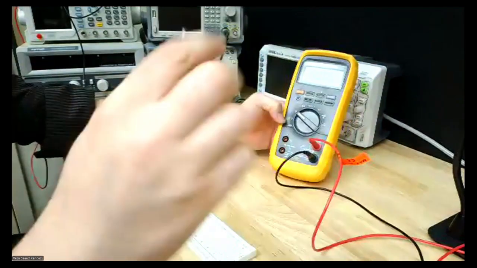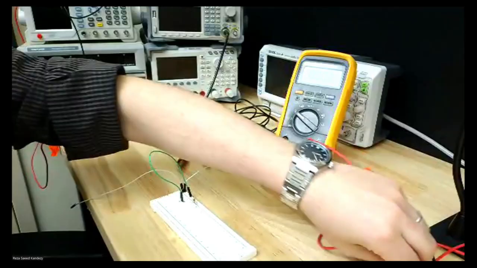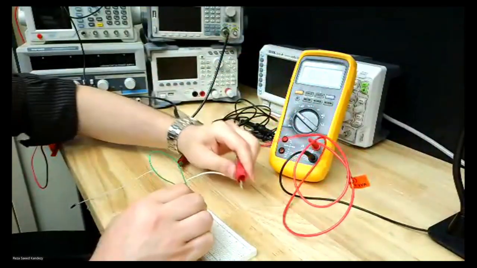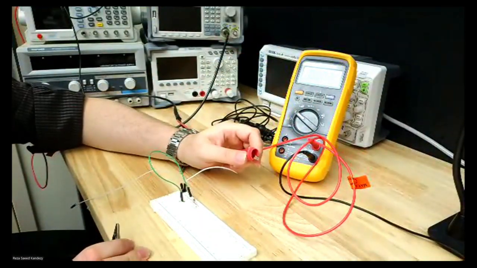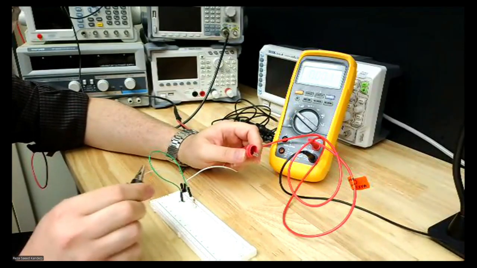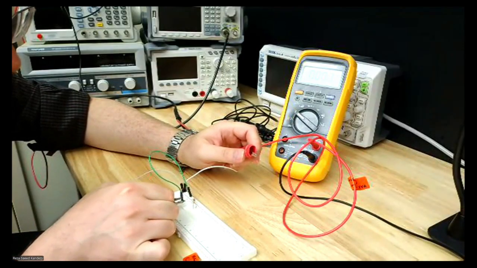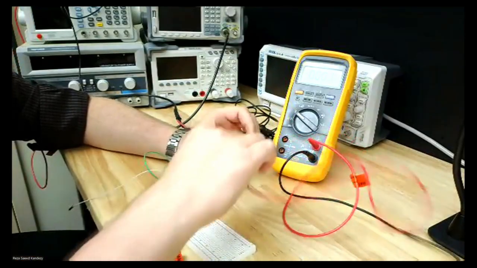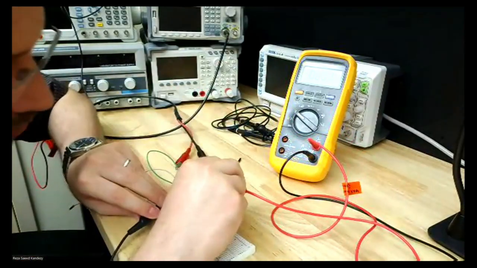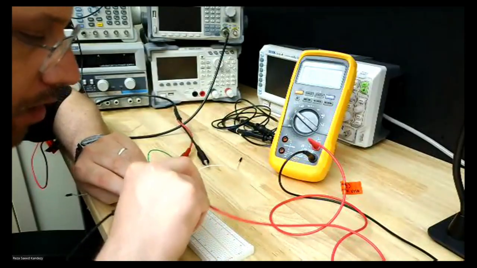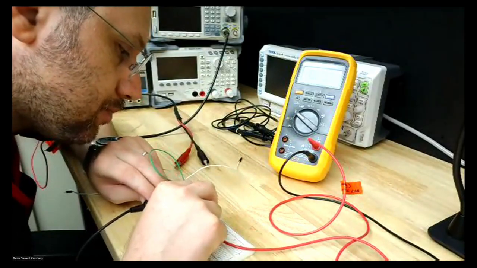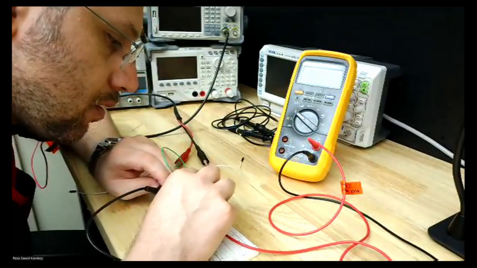But if you need to, do that. And we want to measure the voltage across the diode. So I'm gonna connect my probes across the diode. Please don't get disconnected.